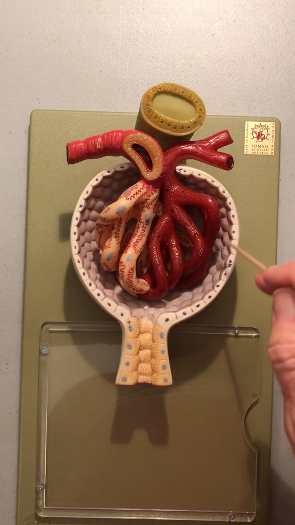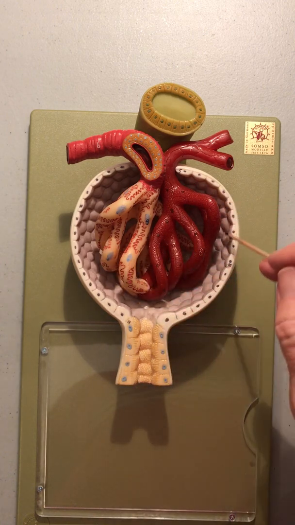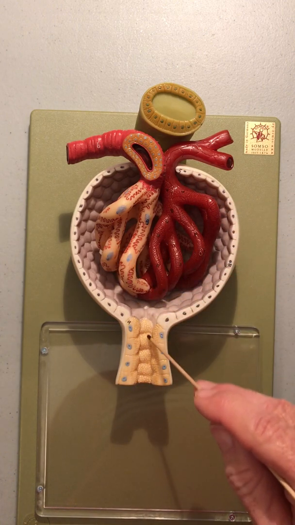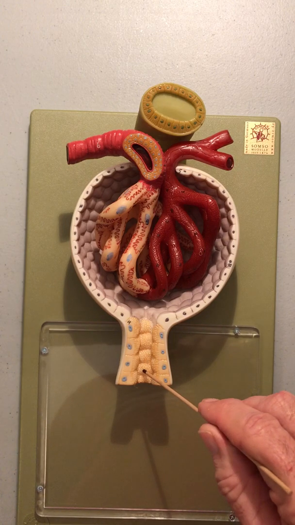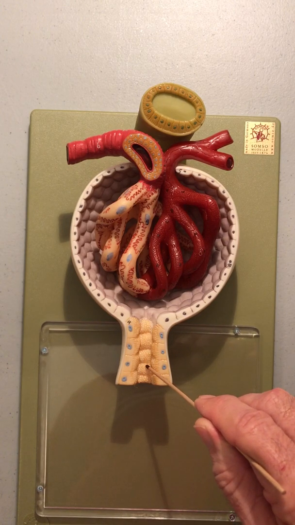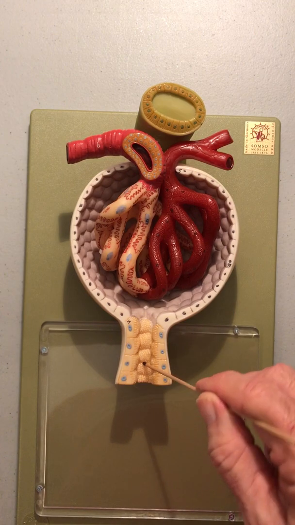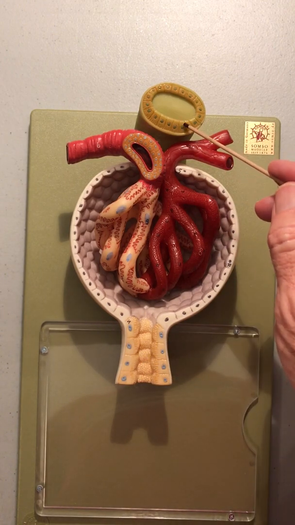Now, when the filtrate is formed in here, when the capillary leaks and forms filtrate, it's going to leave by this vessel here, which is called the proximal convoluted tubule. Now, in this model, we have also the distal convoluted tubule.